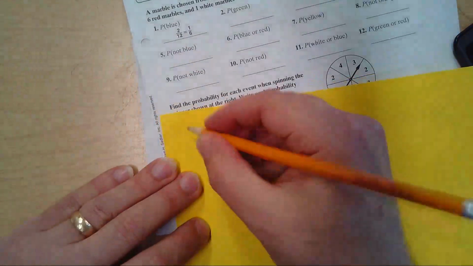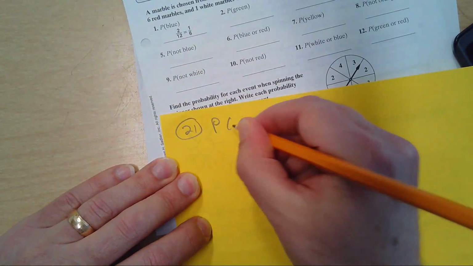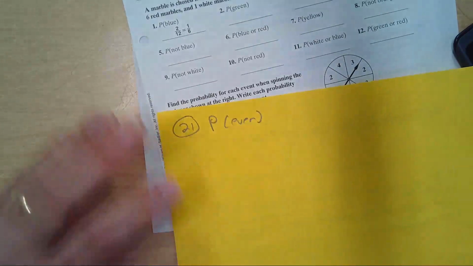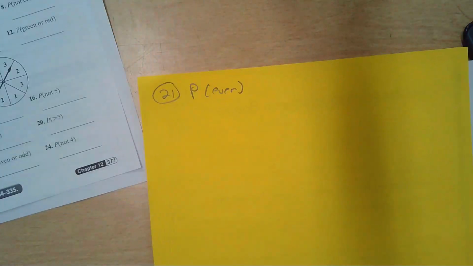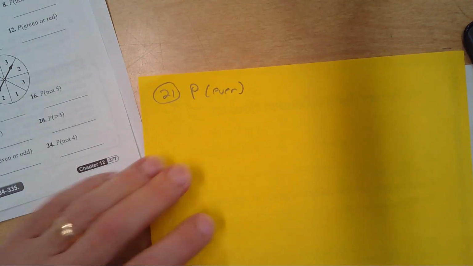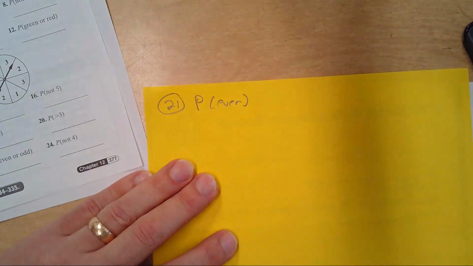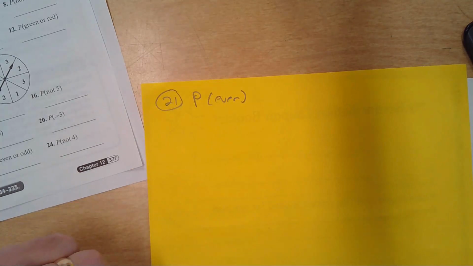21. Colin, what's the probability of getting an even number? 50-50. Well, 50-50 is not how I would write that. 1/2, but you are right. So 1/2, 0.5.